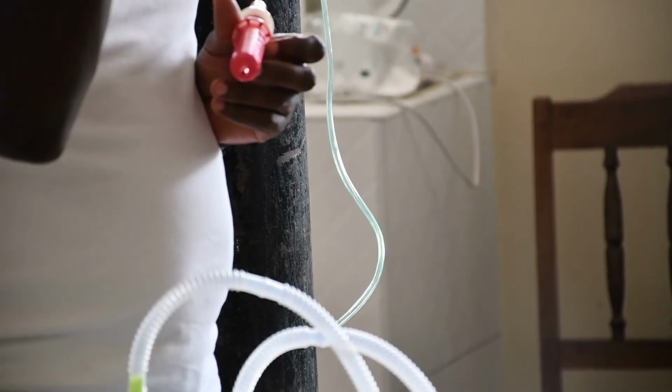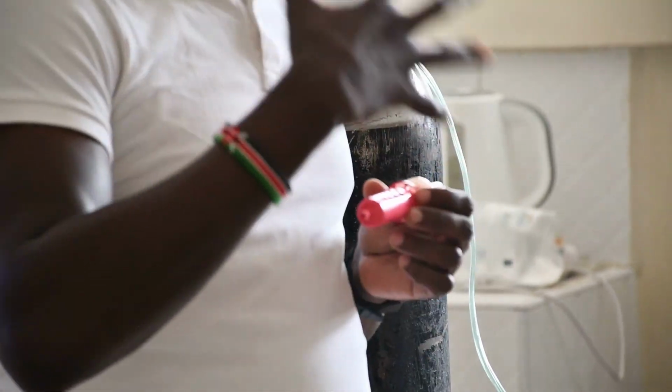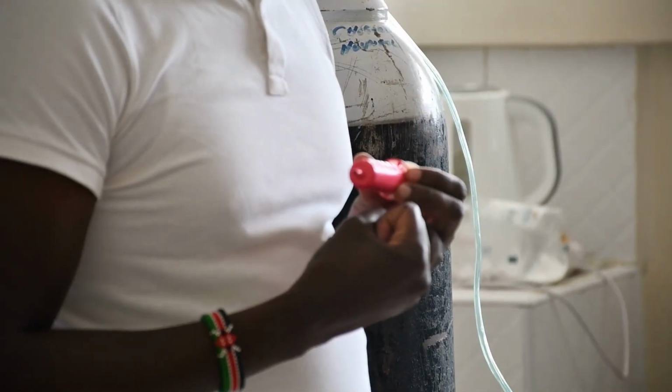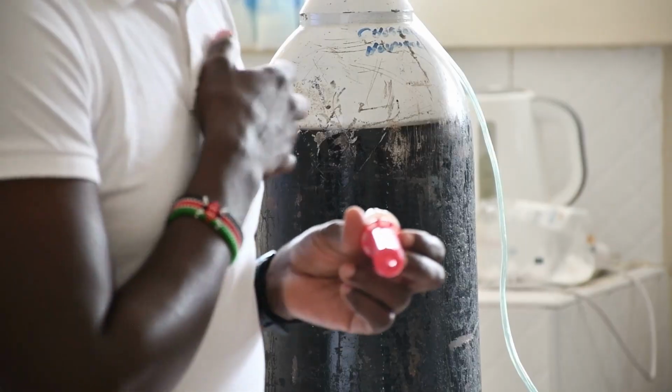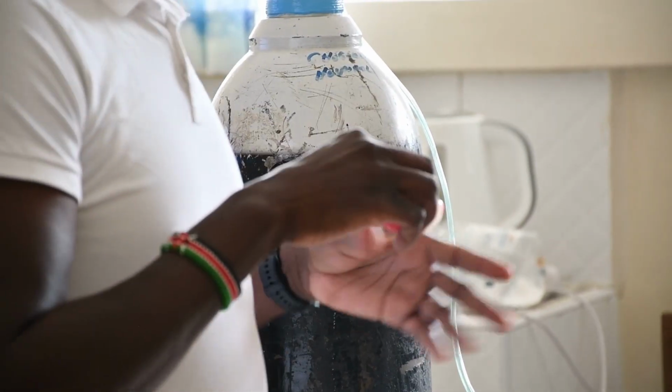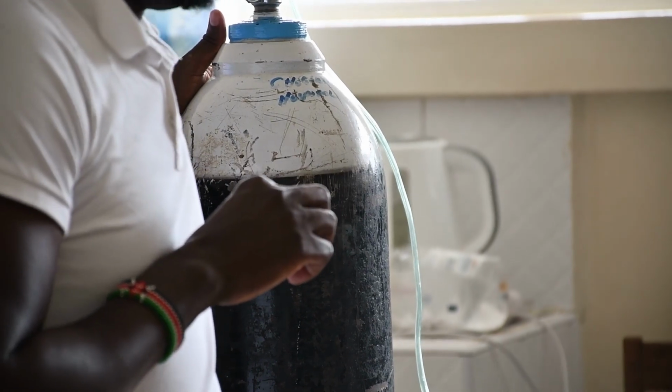It widens, so more of the ambient air will be sucked in to mix with the gases that are going in. That is how you dilute the concentration of the oxygen from this source. We all know why that needs to happen.